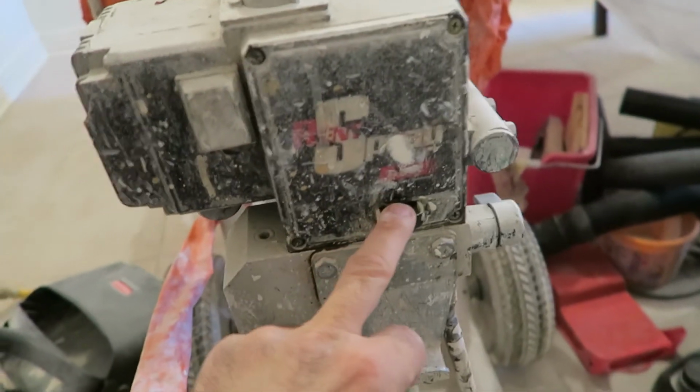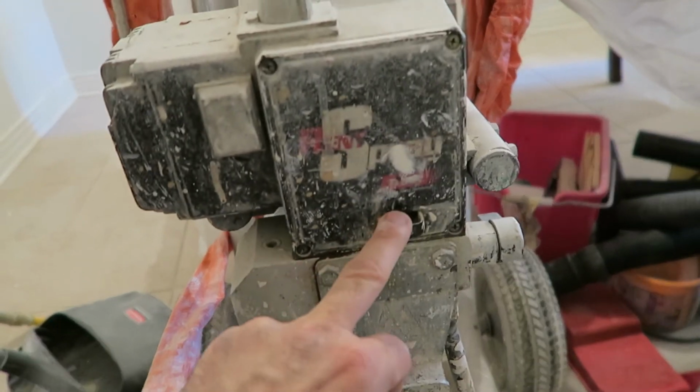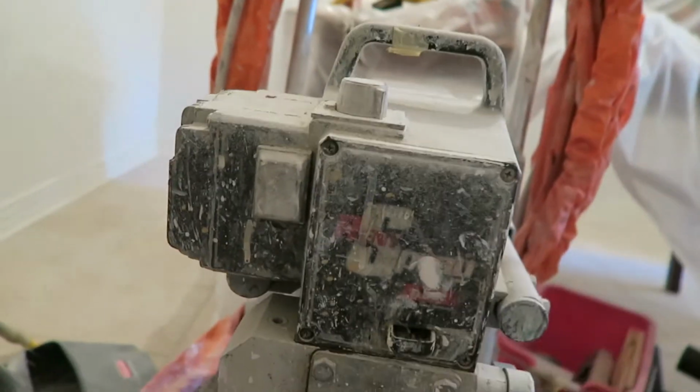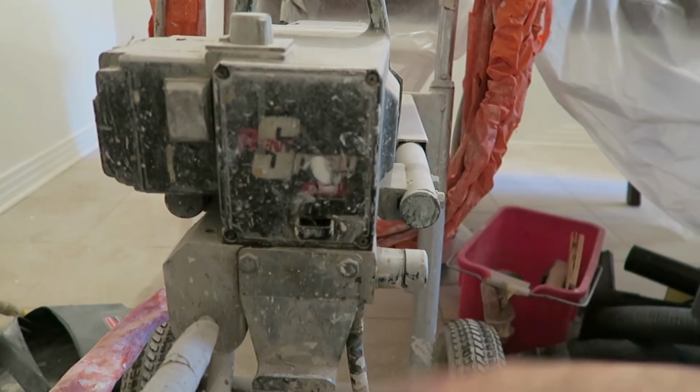Now this one here, you have to put some oil. It's a special oil, not a regular oil. You got to put a special oil. The reason you put it in here is because in this pump, there's a piston. There's like a little ball, and the ball goes up and down. It pumps up and down, up and down, up and down.